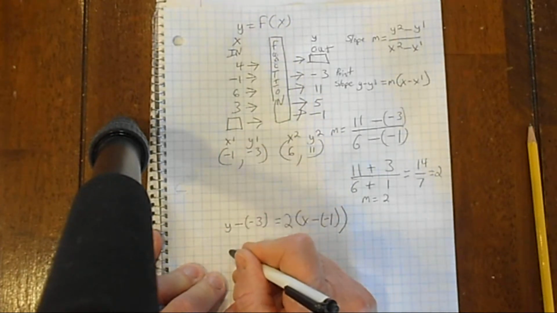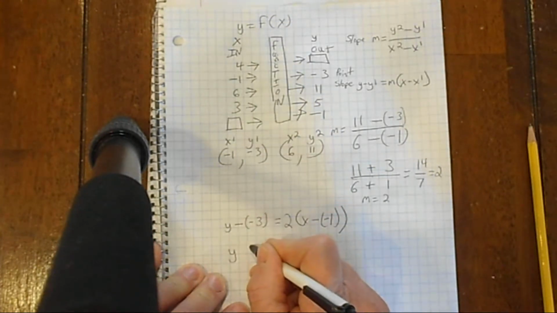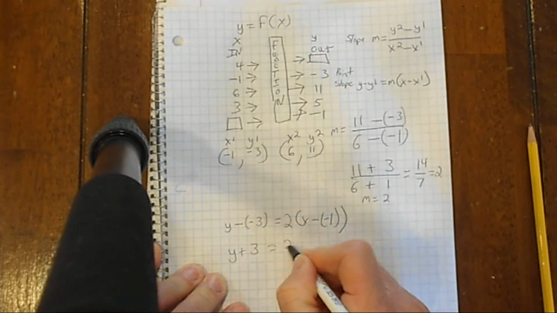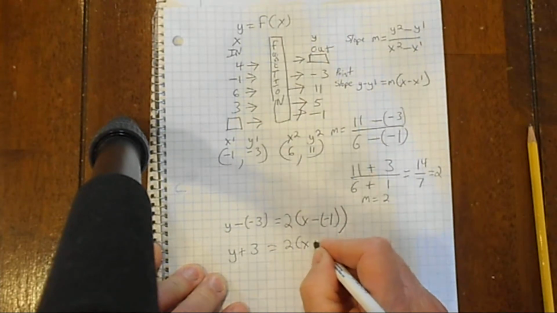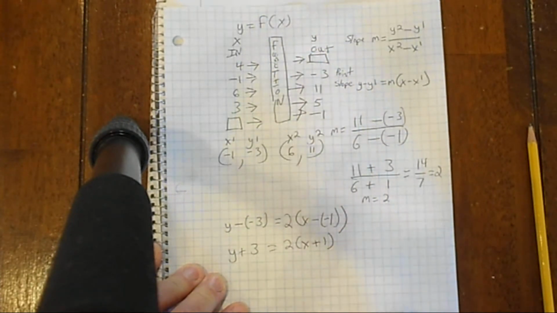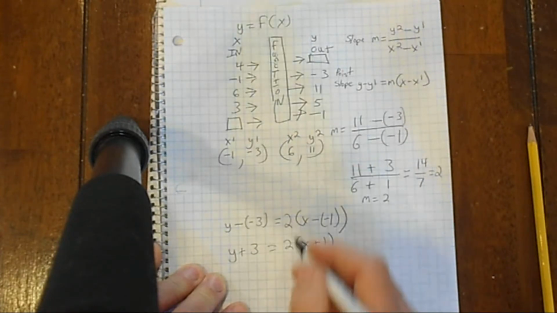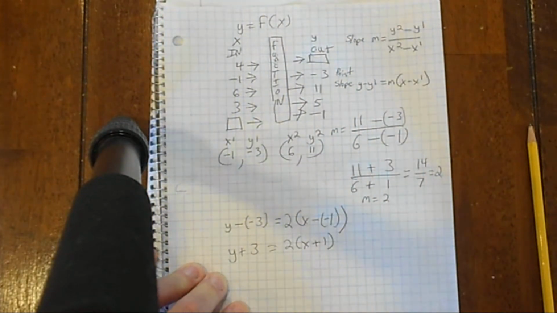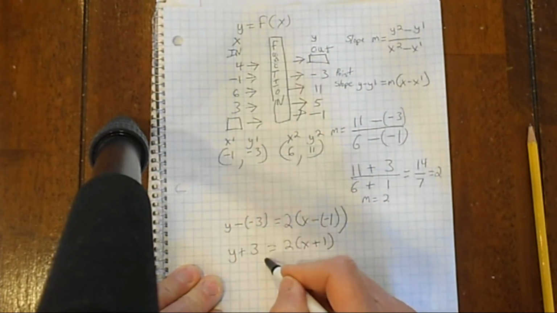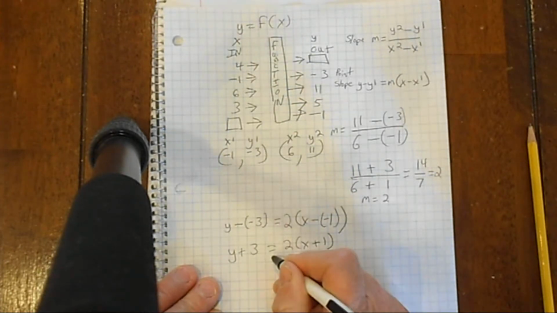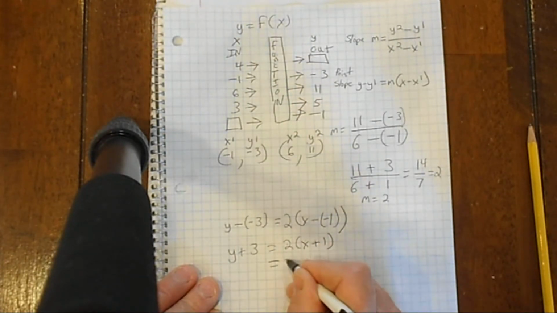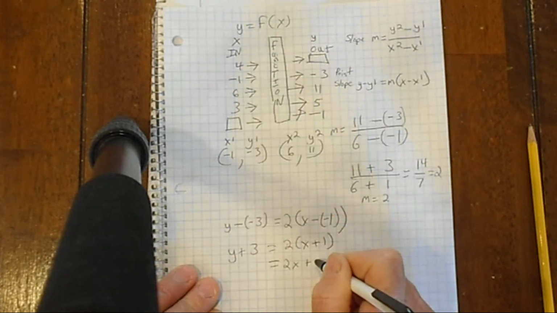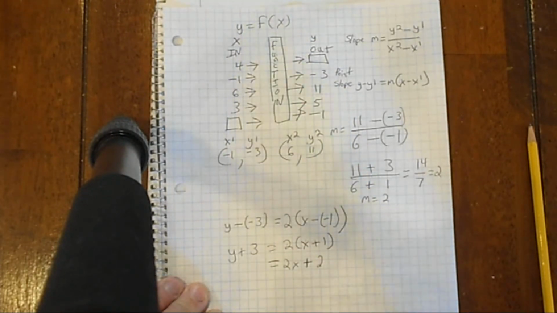Y minus times Y, that's going to be Y, okay? Y plus 3 equals 2 times X plus 1. And that just simplifies the problem for you right there, just so you understand that it went from this to this because this and this and this and this were multiplied against each other, and that's what caused that to go to this. Does that make sense? I hope it does. All right, then we're going to move on. 2 times X is 2X, and then plus, because this can be a plus, 2 times 1 is 2. All right, so we're all together on that.